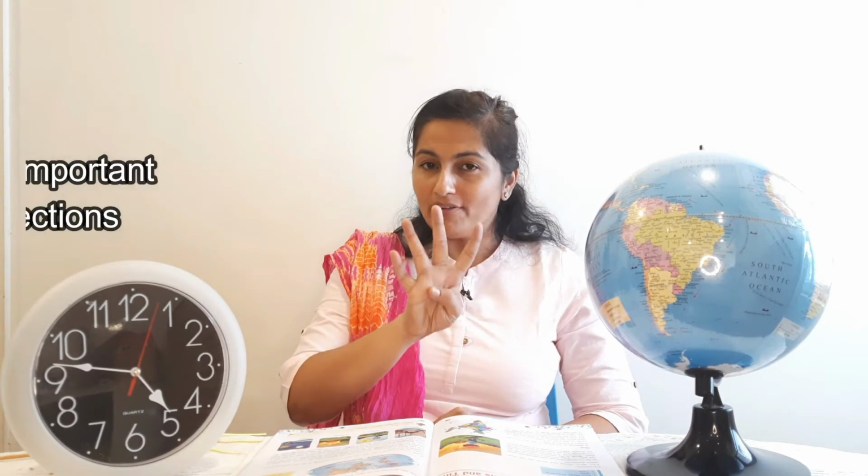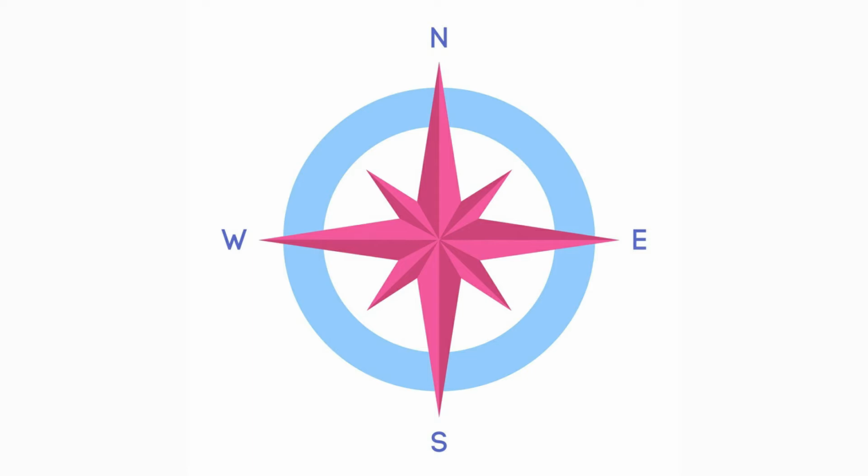So that is why today we are going to learn about directions and time. So let's start with the four important directions. There are four important directions: north, south, east, and west. All of you must have heard this, but we are going to study in a little detail today.